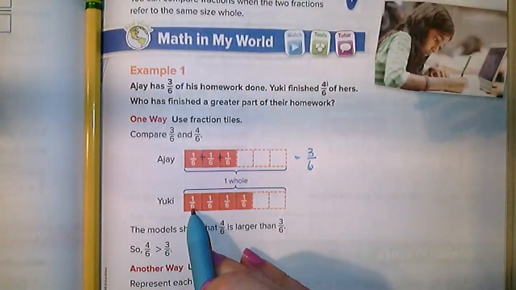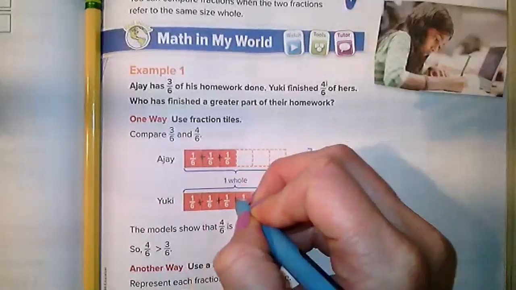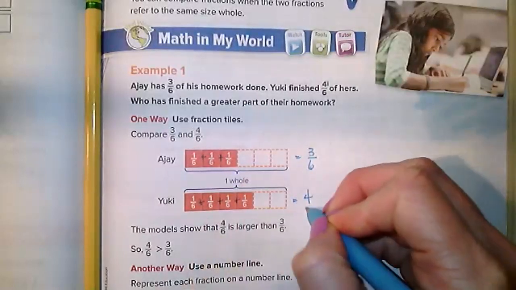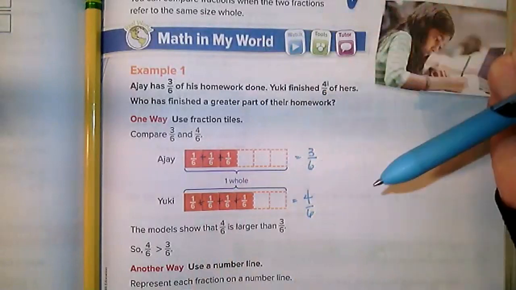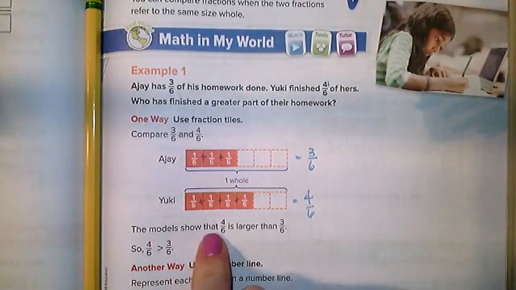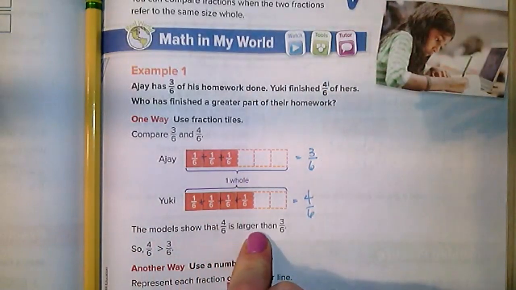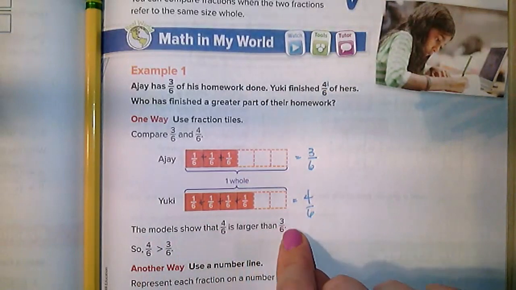And if we add these together, we have a total of 4/6. So just by looking at the images, who has finished more? Yuki. The model shows that 4/6 is larger and greater than 3/6.